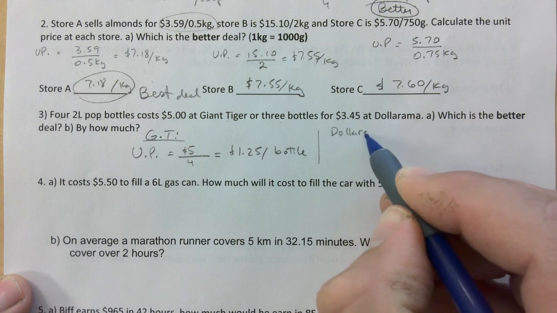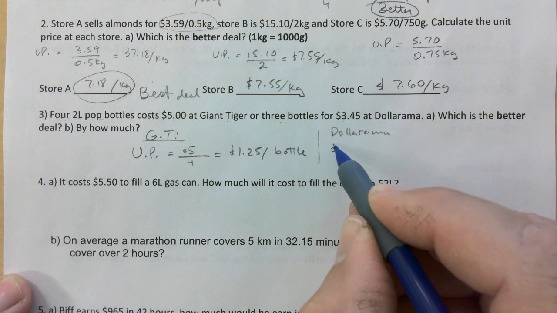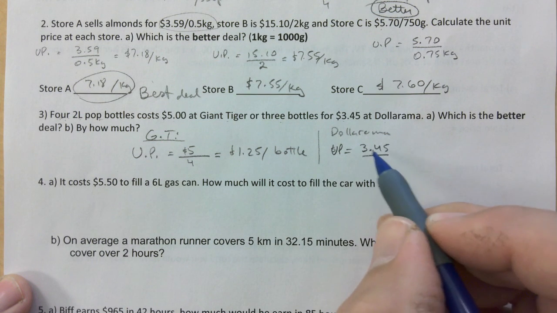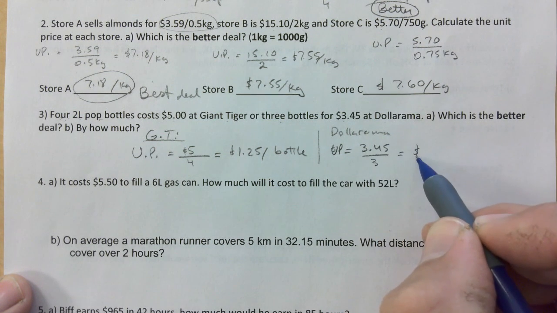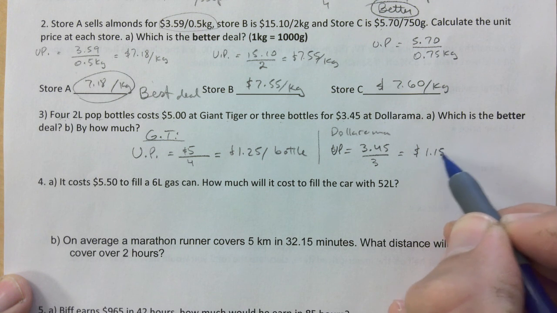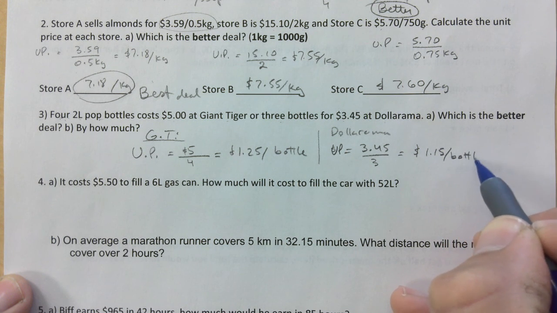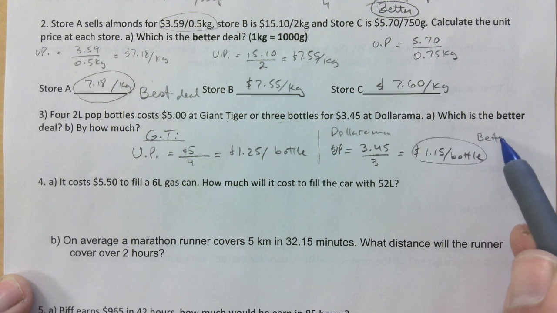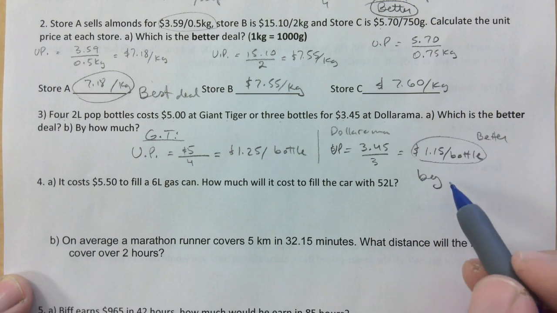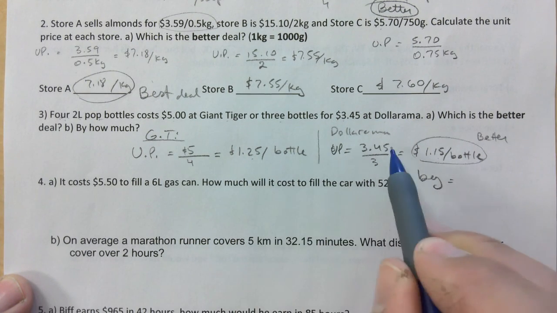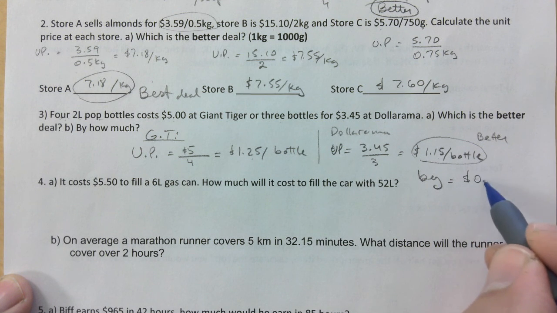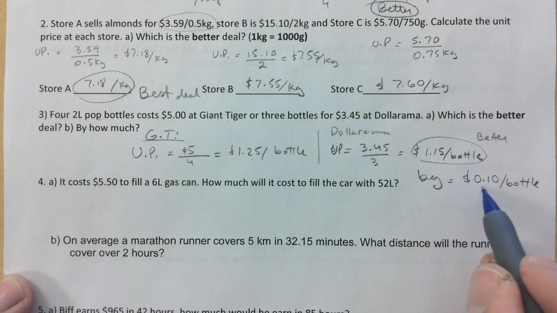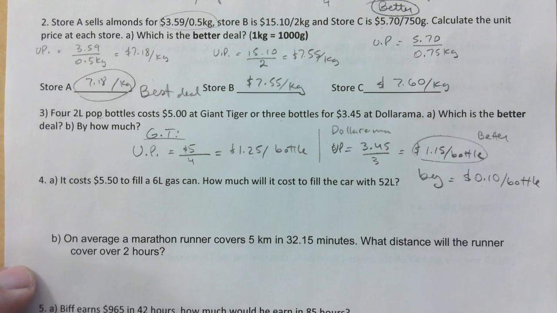Dollarama is the unit price is 3.45 for 3 bottles, and that ends up being $1.15 per bottle. Okay, so this one is better. By how much? You just subtract these two, and you can see it's 10 cents, right? 10 cents per bottle. You need to state it like that. What is it per item that you would save?